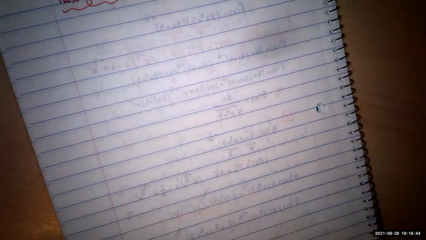Use it. Okay, so very important section. That was 2.2.5 that we did. The chain rule formula. Okay, it was a composition of two functions.